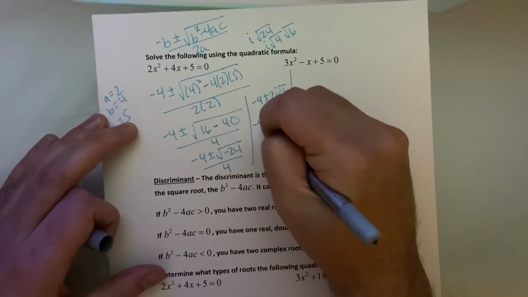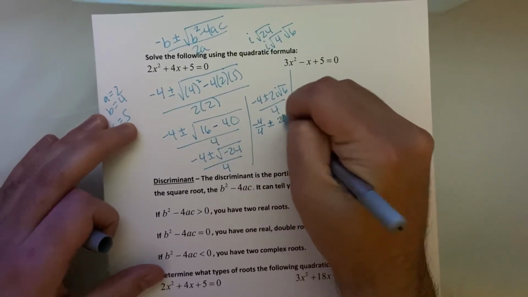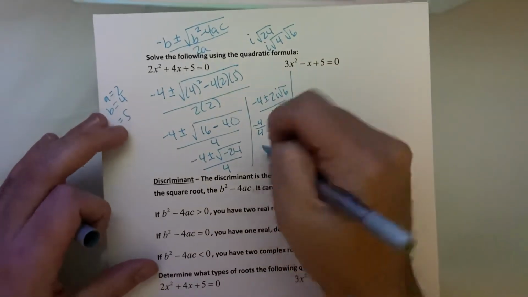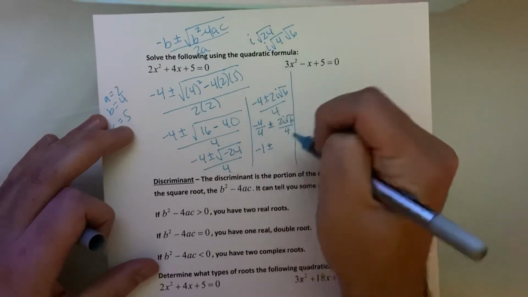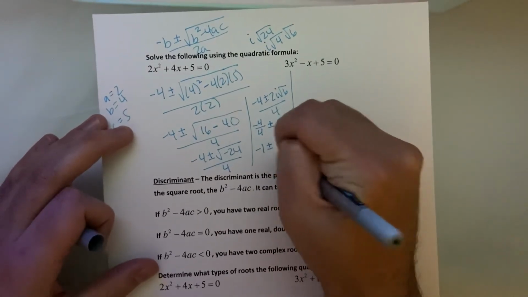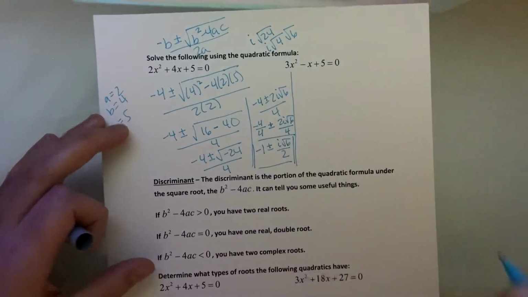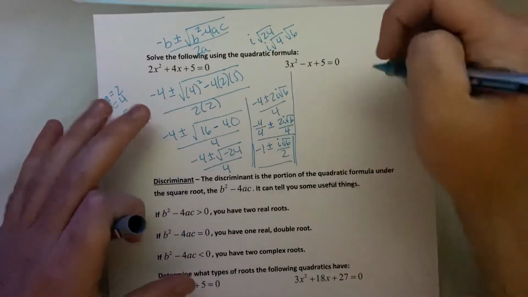Of course, we can split it into two parts, negative 4 over 4 plus or minus 2i square root of 6 over 4. Negative 4 over 4 is negative 1. 2 over 4 reduces to 1/2, so plus or minus i square root of 6 over 2. This is the same answer you would have gotten if you did completing the square. Let's do it one more time on the second problem.